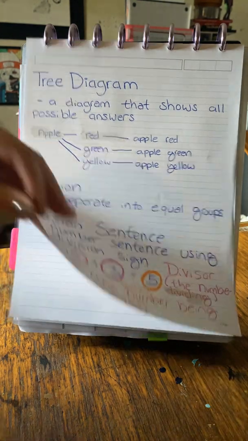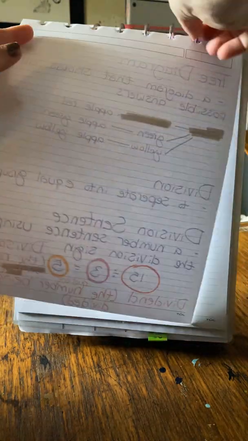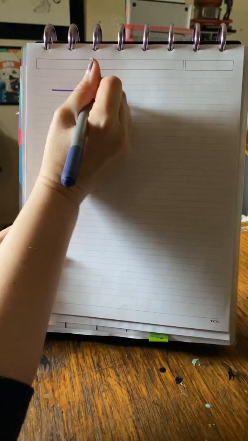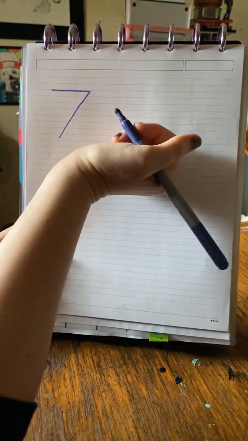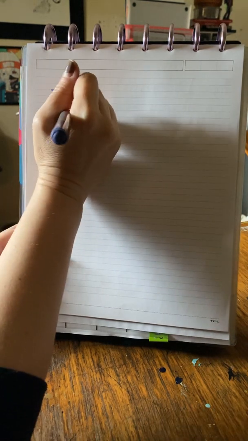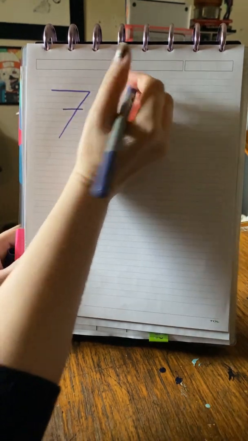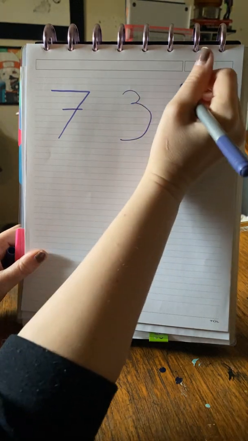Let's take a closer look at some division here with our dividends, our divisors, and our quotients. So we're going to choose a problem here. Let's choose some numbers: 7, 3, and 21.